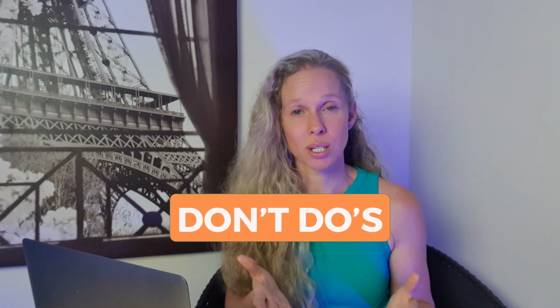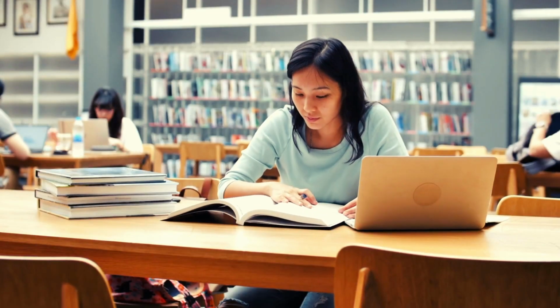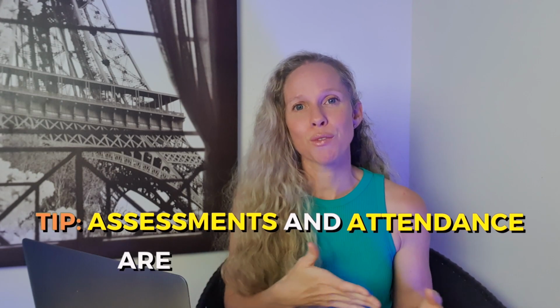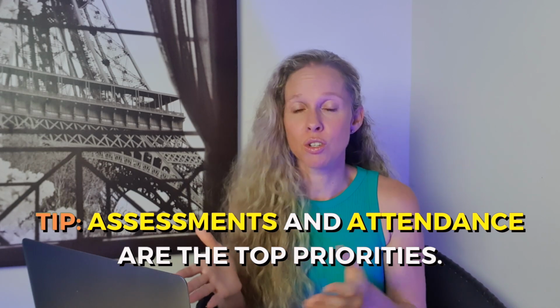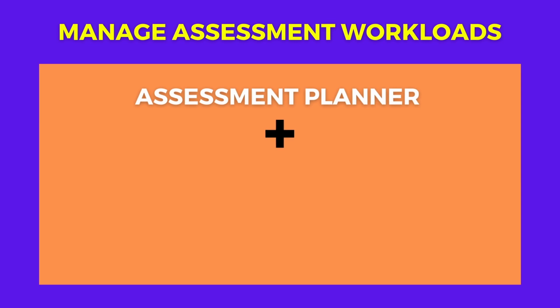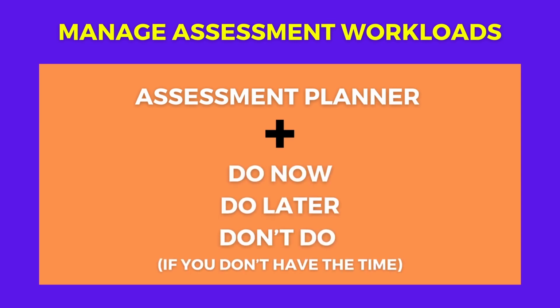There is actually a third category, which is the don't do's. And the don't do's can fall off during semester. So things like required reading. I didn't do any of my required reading after first semester of second year because my assessment workload was just too big. It was more important for me to go to class, go to practicals and tutorials and things like that, and complete my assessments on time than it was to do some required reading. Sure, I would do my reading if I had time, but after first year, I just didn't. Using the assessment planner and these 3 categories stopped me from trying to do everything, because you just can't, at least not in my experience.